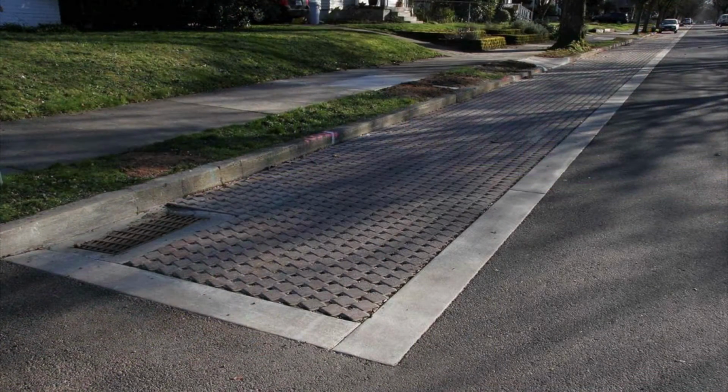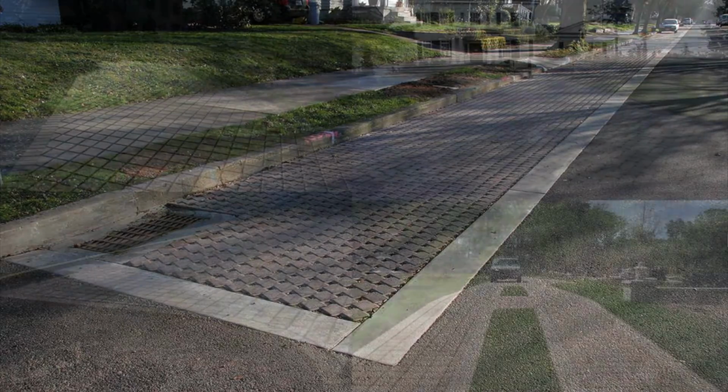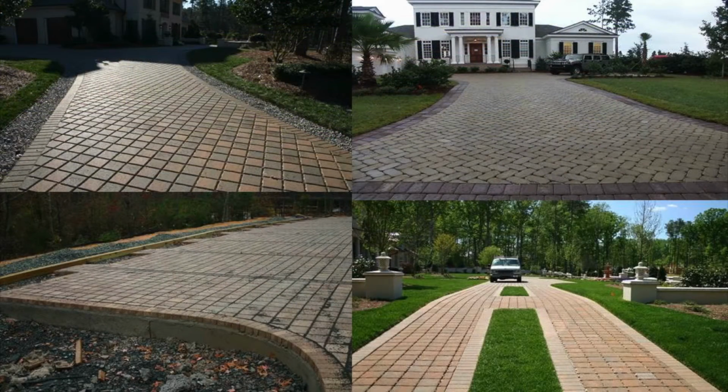Here's an application in Portland, in a project that was done in the city of Portland. A combined sewer overflow problem in the Westmoreland district. Great application of a concrete curb separating the asphalt from the permeable interlocking concrete paver. A lot of aesthetic requirements.